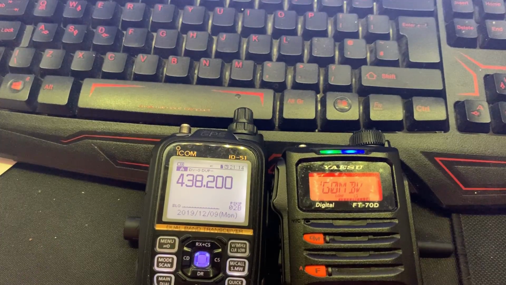Now, call signs on the ASUS system are sent over the air. There's no need for a database file to be loaded. On D-Star, call signs are sent over the air. There's no need for a database file to be loaded.